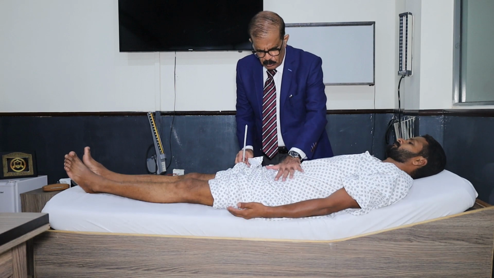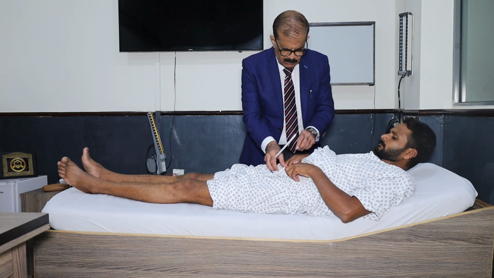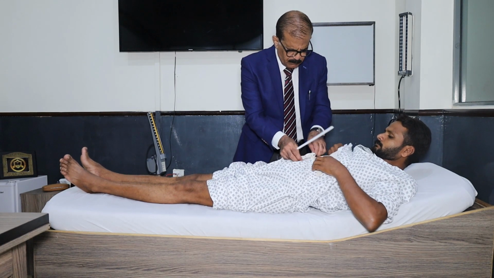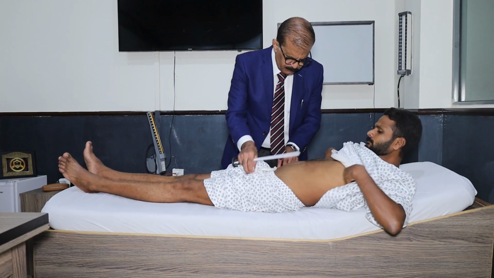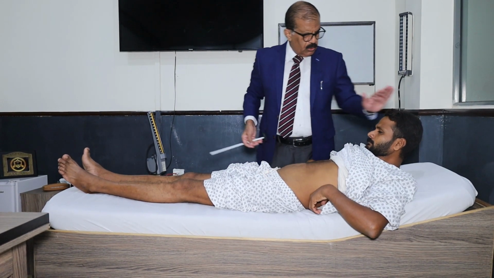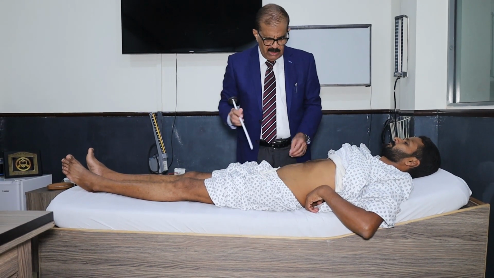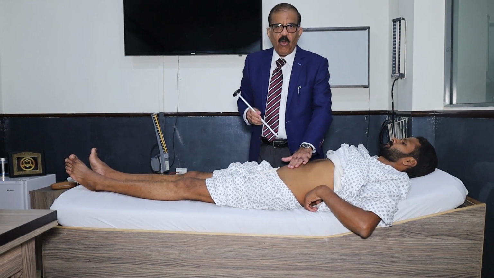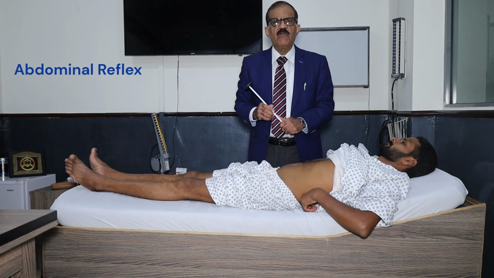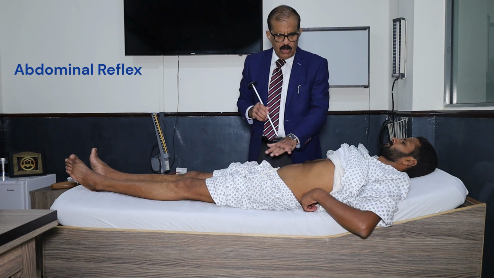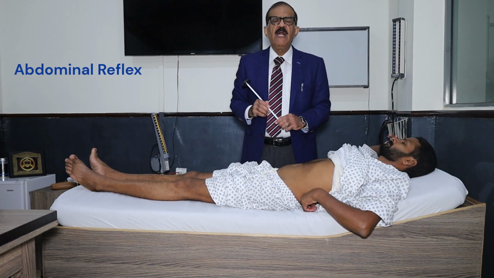You have to expose this part, a little bit up, and lower this a little bit, okay. So what we do is that we gently strike the abdominal wall, and as a result this abdominal wall muscle will contract, and we do it in the four quadrants: this part, this part, this part and this part.